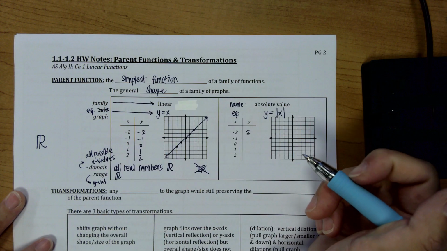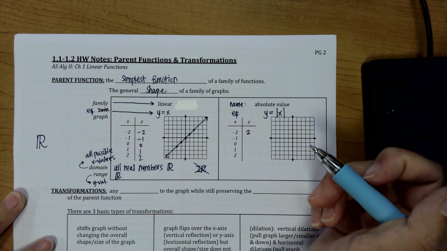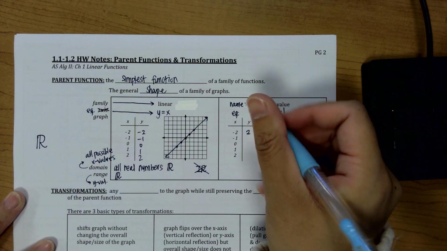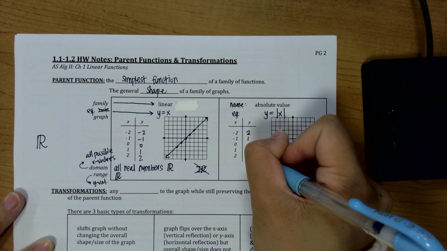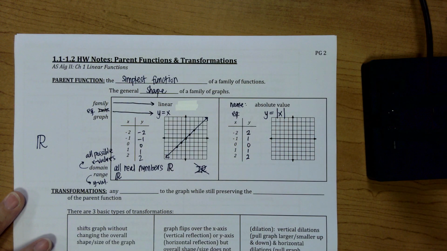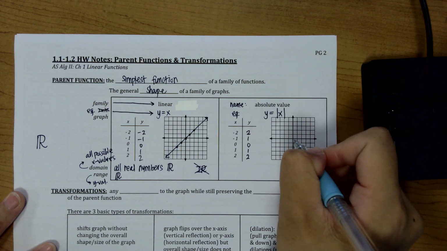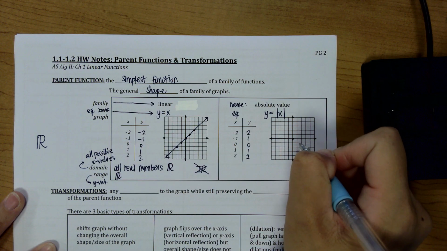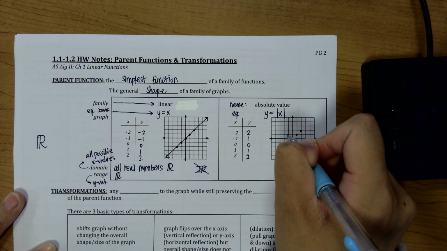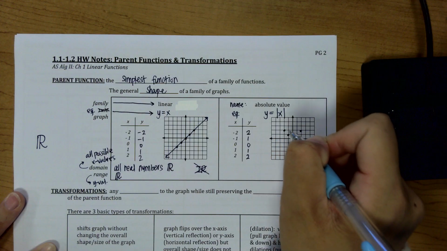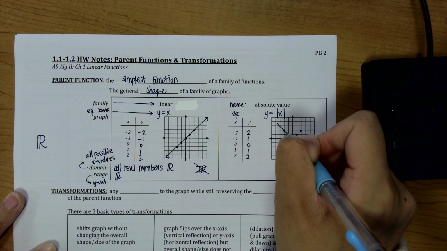You don't tell someone to walk backwards -5, right? So all of these values will be positive, and the positive values will still be positive because distance is always positive. So our graph starts off, and I'm going to start at 0, 0. It's the easiest for me. 1, 1, 2, 2, -1, 1, -2, 2. And this is a V-shaped graph.